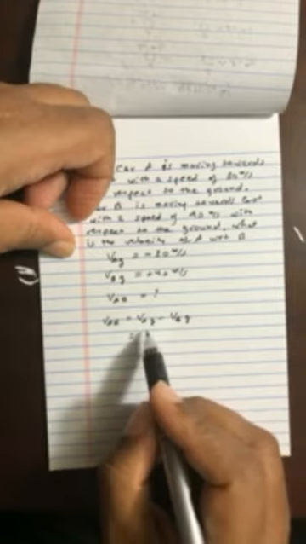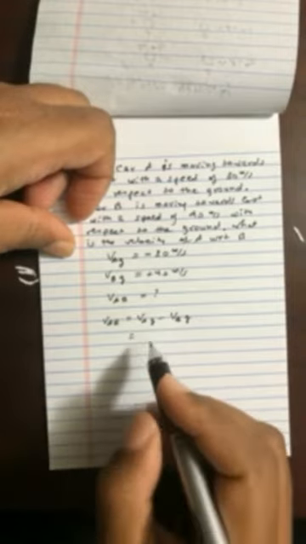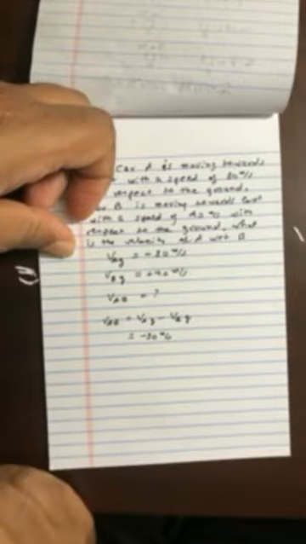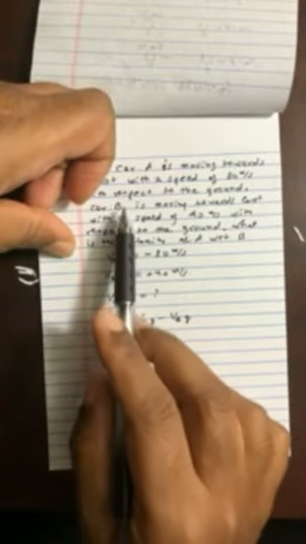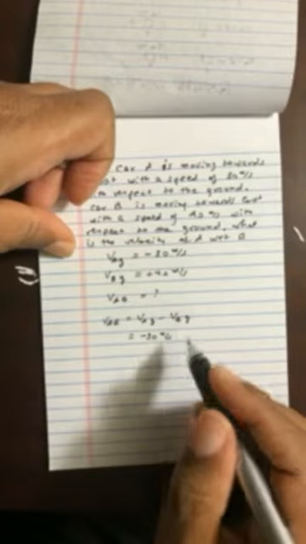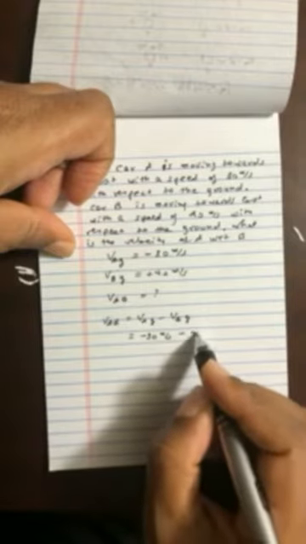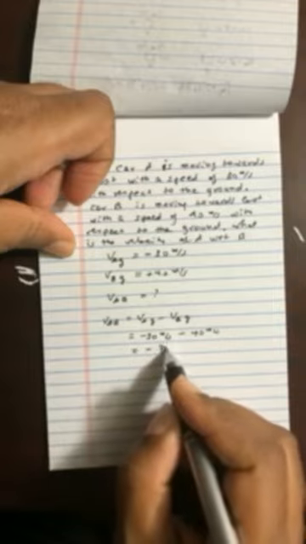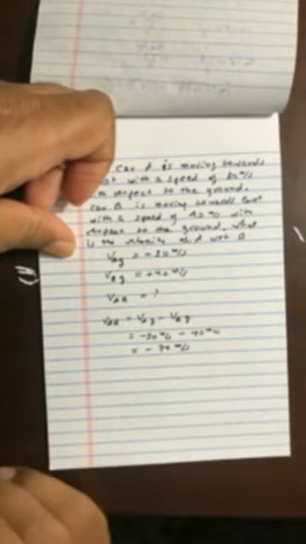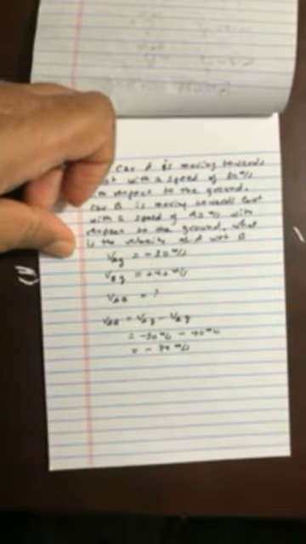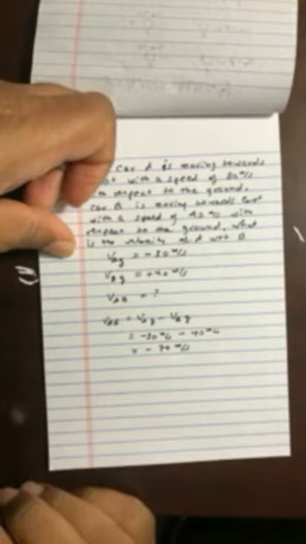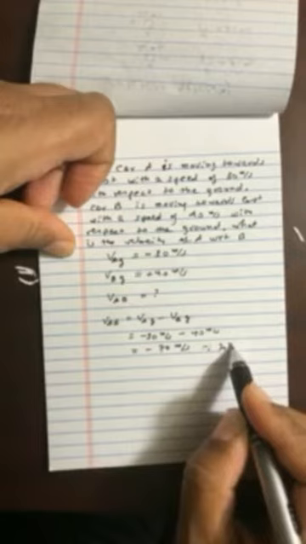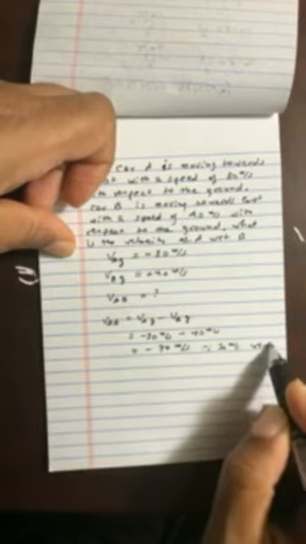So the velocity of A with respect to the ground is negative 30 meters per second, minus the velocity of B with respect to the ground, 40 meters per second. So this is negative 70 meters per second. So car A with respect to B is going at 70 meters per second west.